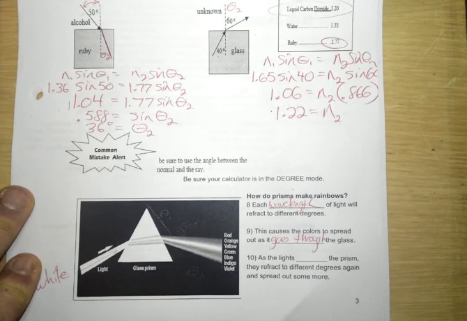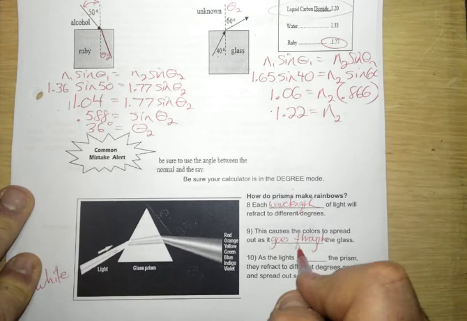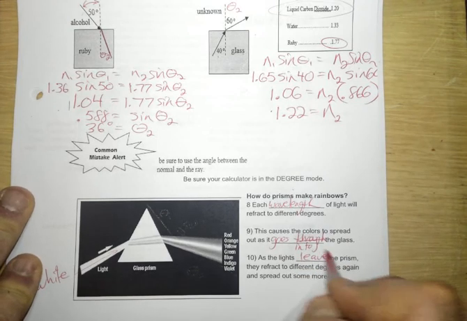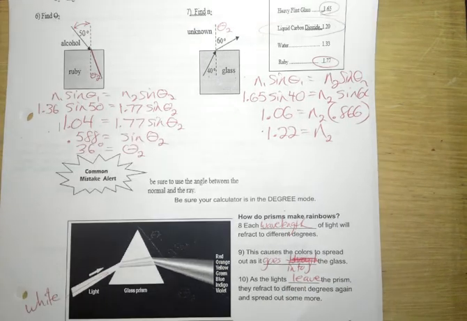As the light goes into the glass, as the light leaves the prism, it refracts again. There's one refraction when it enters the glass, changes speeds, and then there's another refraction, another bending, as it leaves the prism.